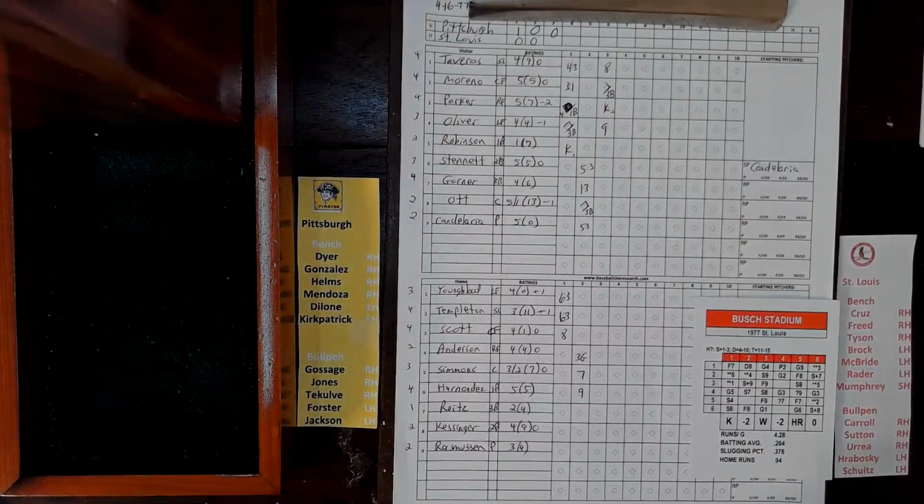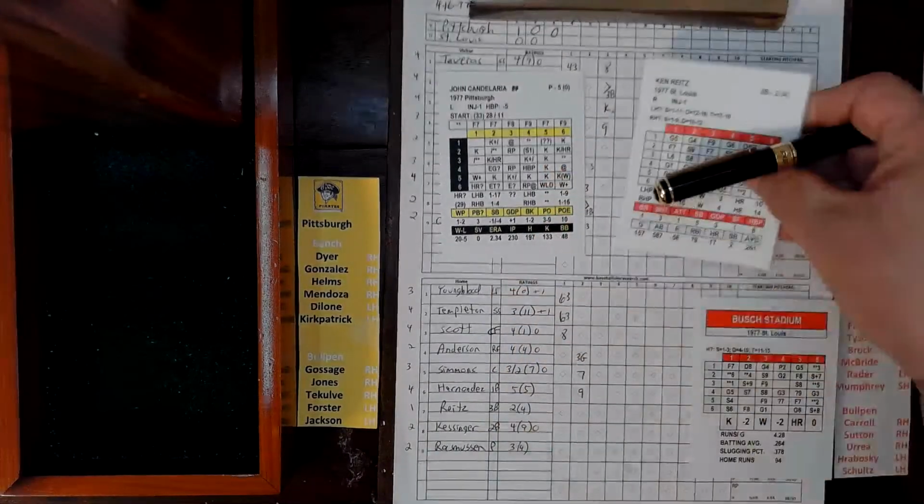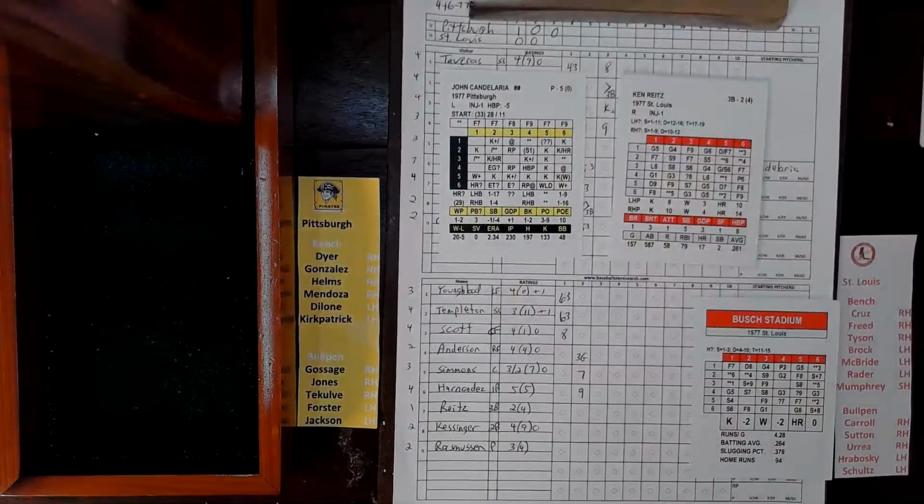Candelaria coming back out. We're going to try to avoid the circles in the sand tonight if we can. No notification. That's kind of weird. All right, YouTube does strange things, so I can't tell sometimes.